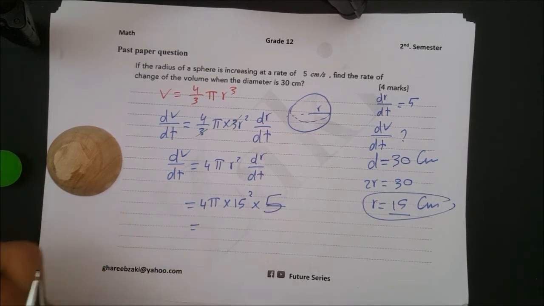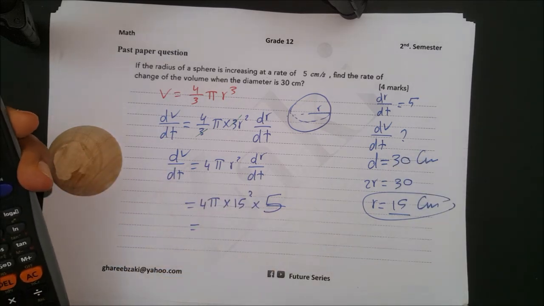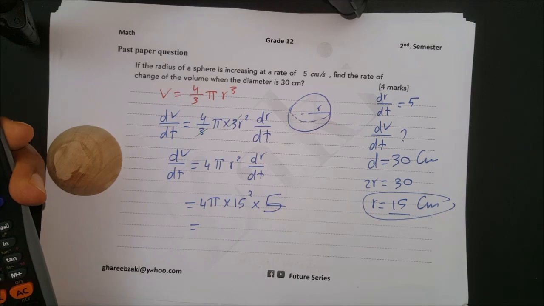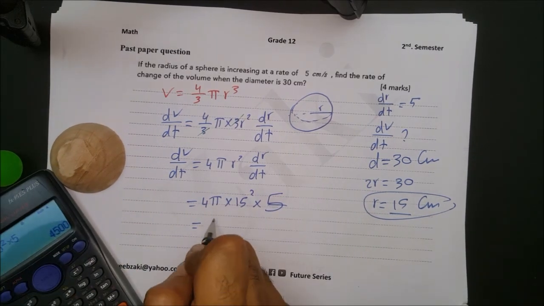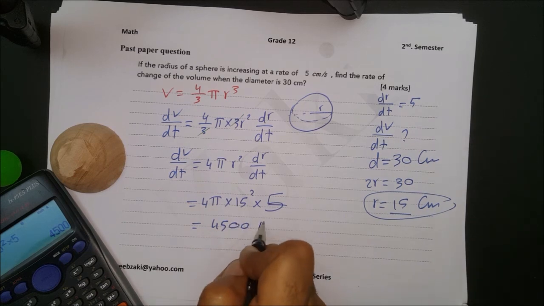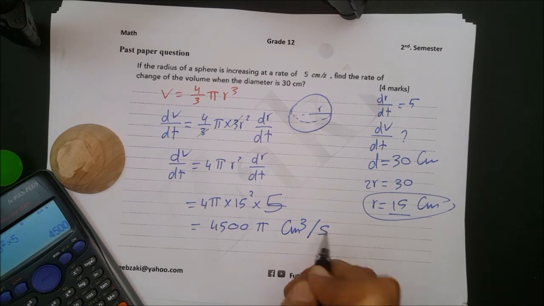Now we use the calculator to get this answer. So we write here 4 multiplied by 15 squared multiplied by 5. The answer is 4500π, it is volume. So we write centimeters cubed per second. I hope you understand this lesson.